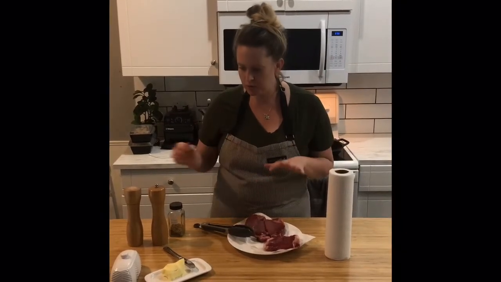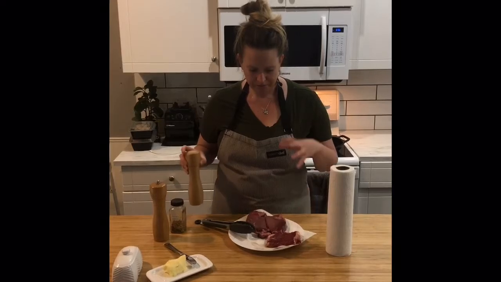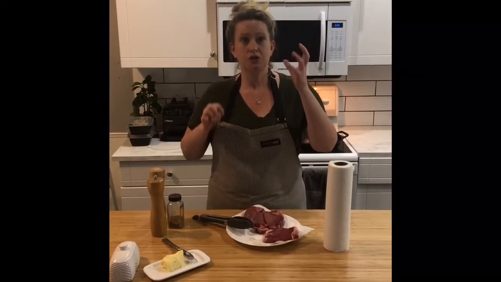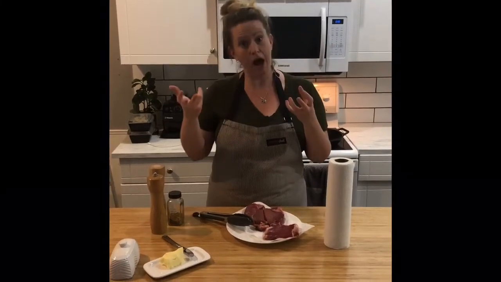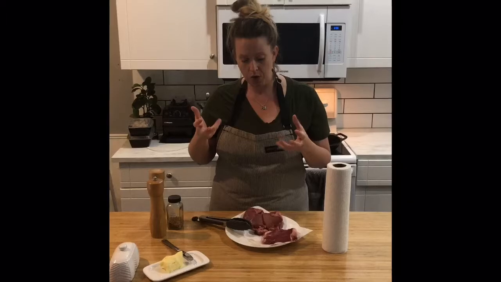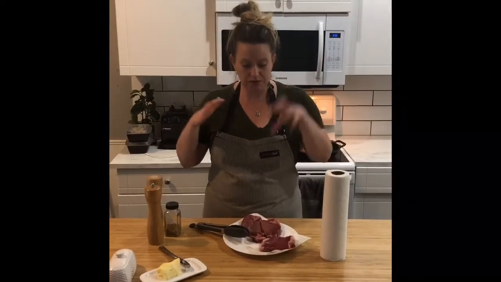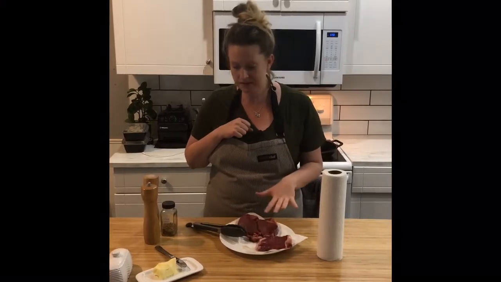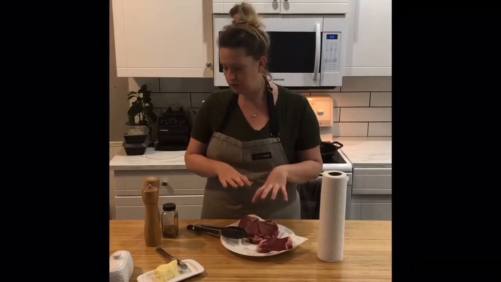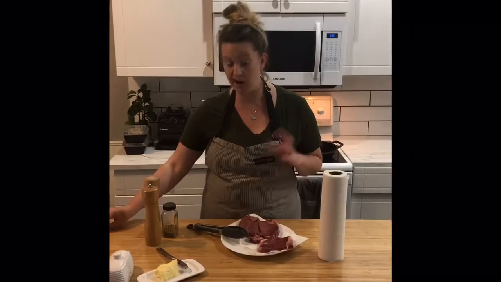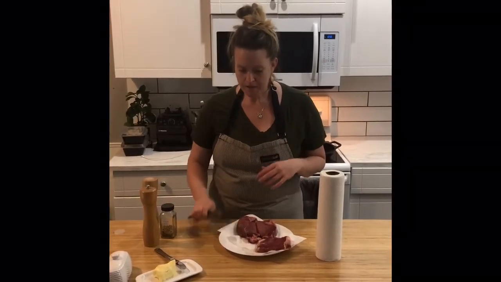So I have already pre-salted these steaks, but you also want them to be really, really dry. We want to manipulate the heat, the temperature, as well as the dryness in whatever we're cooking. So we don't want any moisture present. Salt not only adds flavor, but it's also going to draw the moisture out of the steak. These have been sitting on paper towel, which also helps to dry it out a little bit, and I've salted them for at least an hour now.